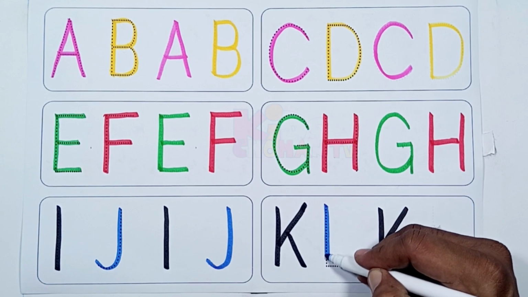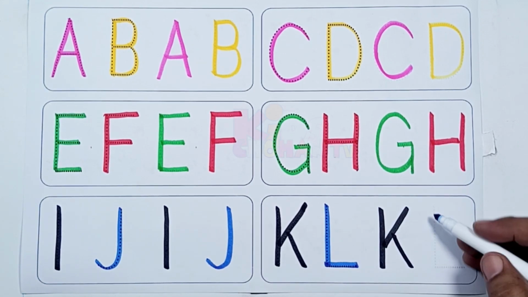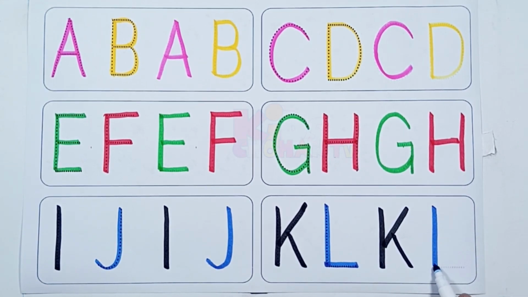Kids, this is letter L. Now we are tracing letter L.